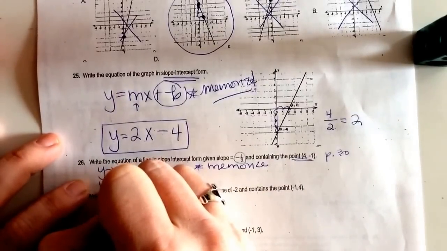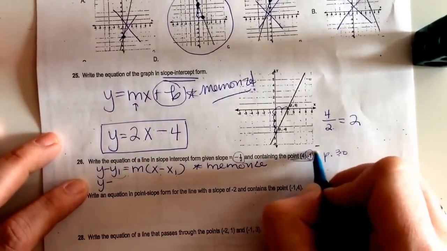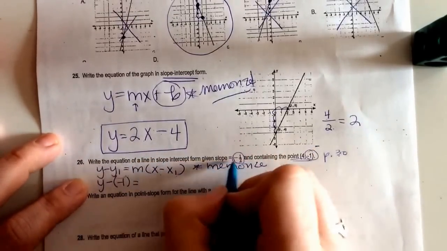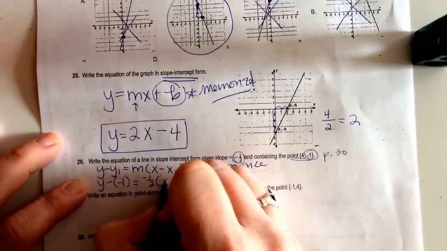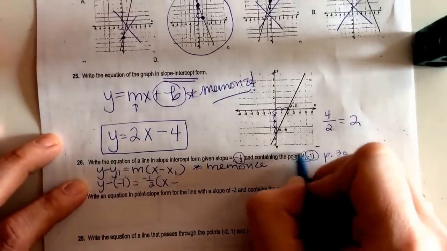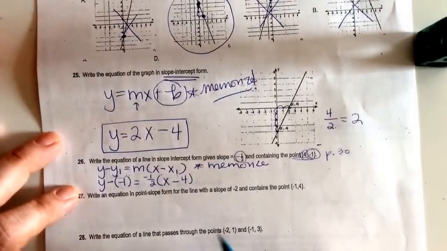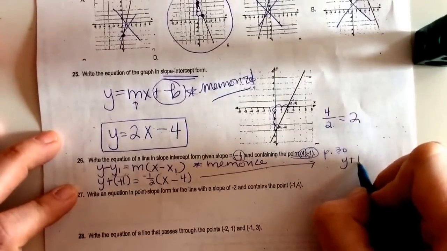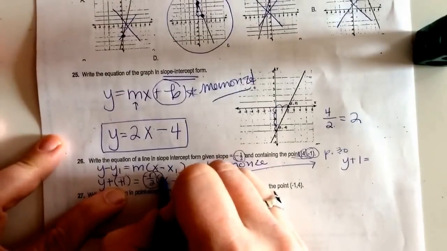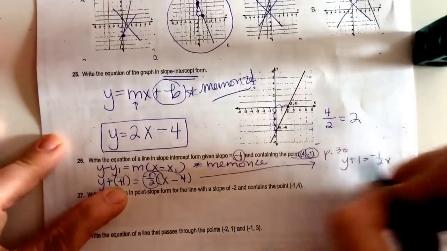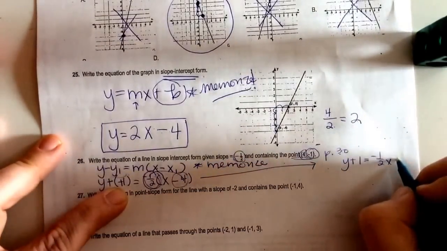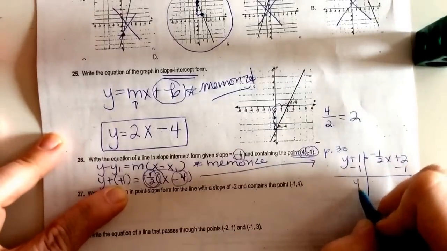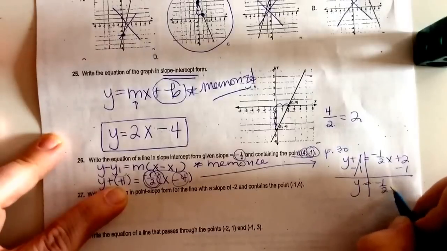So y minus, and the y from the ordered pair is negative 1, equals, m is your slope, negative 1/2, x minus 4. And let's keep going and simplify. Y plus 1 equals, and distribute, negative 1/2 x, negative 1/2 times negative 4 is positive 2. Subtract 1 from both sides. Y equals negative 1/2 x plus 1.